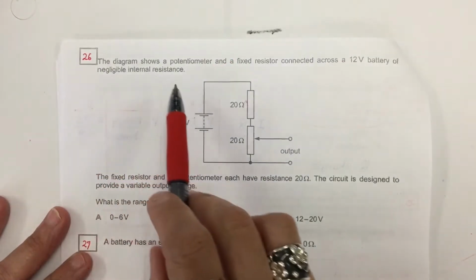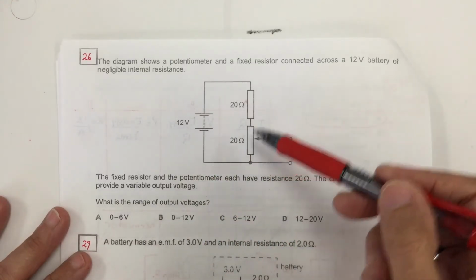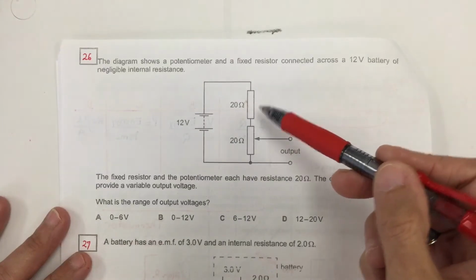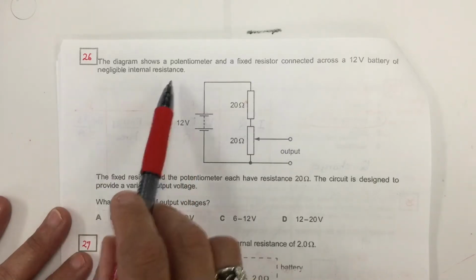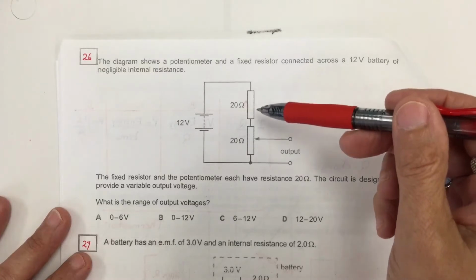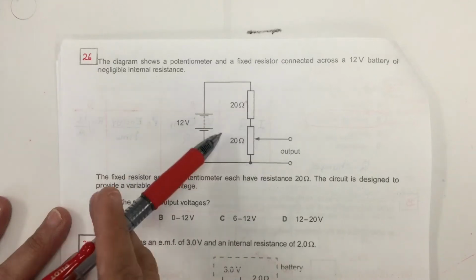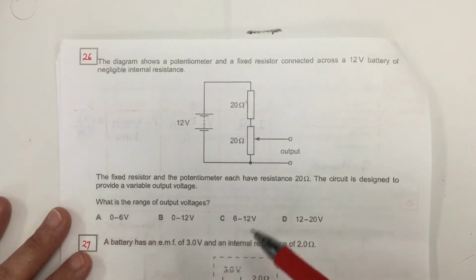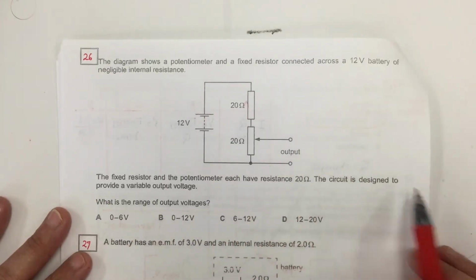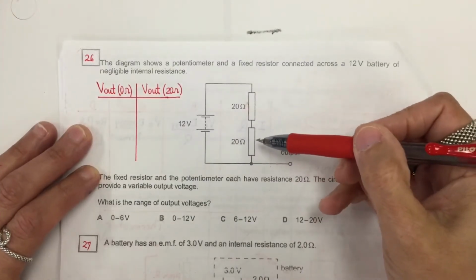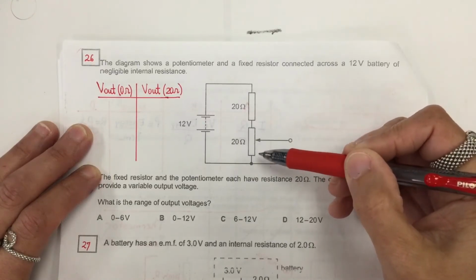Question 26. The diagram shows a potentiometer and a fixed resistor. This is the potentiometer, this is the fixed resistor, connected across a 12 volts battery of negligible internal resistance. The fixed resistor and the potentiometer each have resistance 20 ohms. The circuit is designed to provide a variable output voltage. What is the range of this output voltage? So this resistor is variable, so it's going from 0 to 20 ohms.